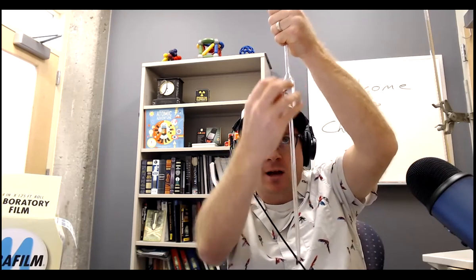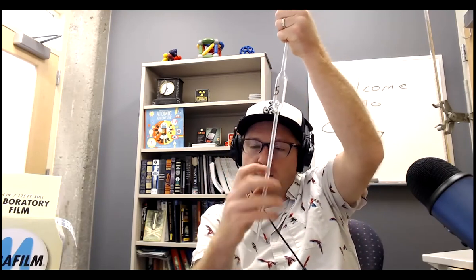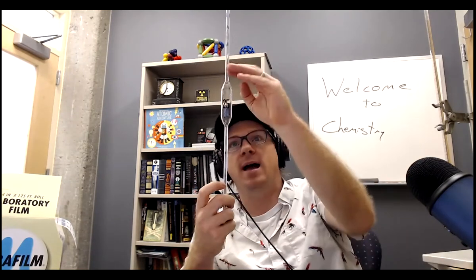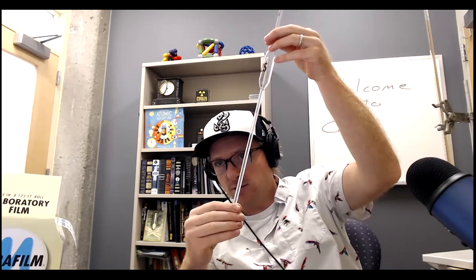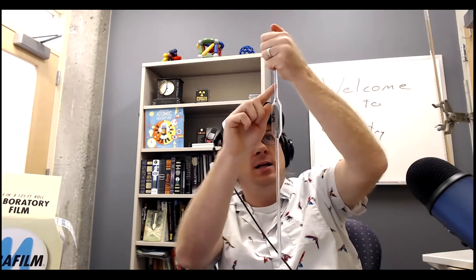Then you've got to look in here and make sure there are no air bubbles. If there's an air bubble here, bad news, you've got to start over. You've got to drain, get that air bubble out, and fill it back up. It has to be no air bubbles here. Get your thumb on it, right at the meniscus, no air bubbles.